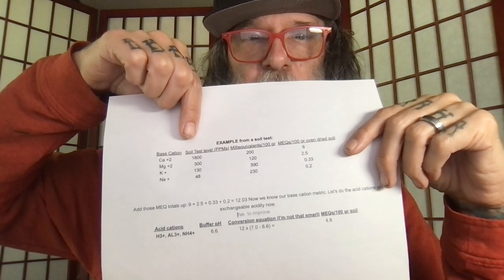And so now we've got these numbers, and so let's dive into an example. I've just made up some numbers here as though you were looking at a soil test. And so calcium, magnesium, potassium, and sodium, I just put down some random numbers. These numbers could be off of your soil test or just wherever, but I'm pretending that I've got 1,800 ppm of calcium, 300 ppm of magnesium, 130 potassium, and 48 of sodium.